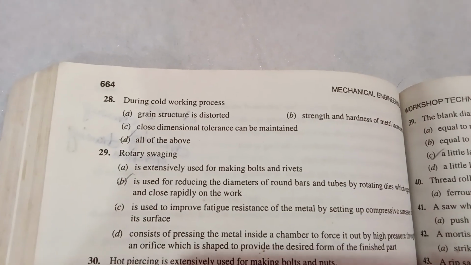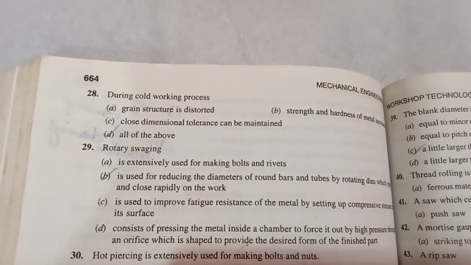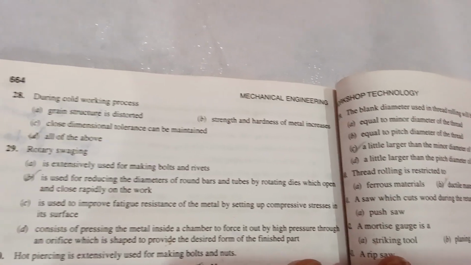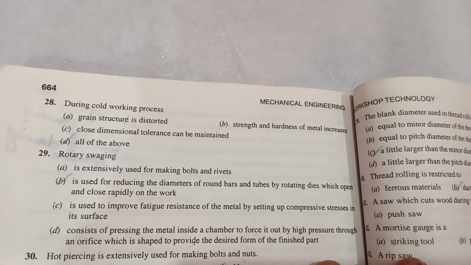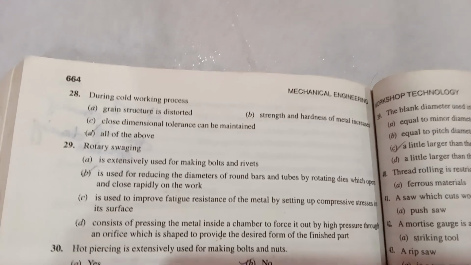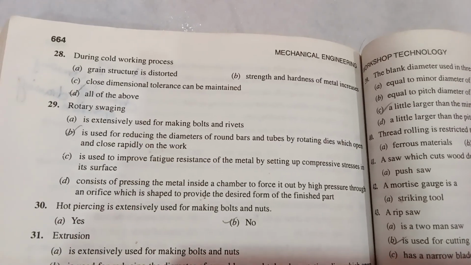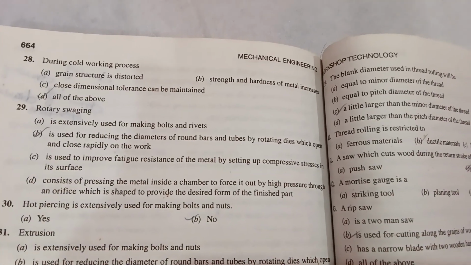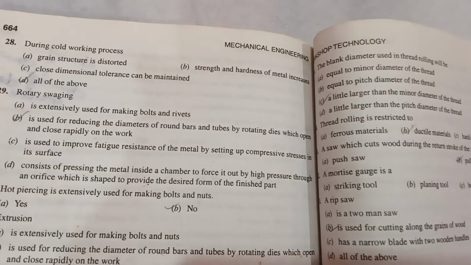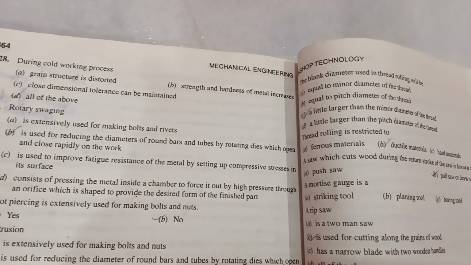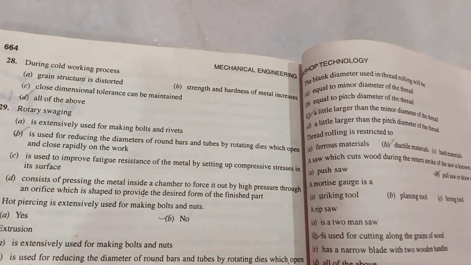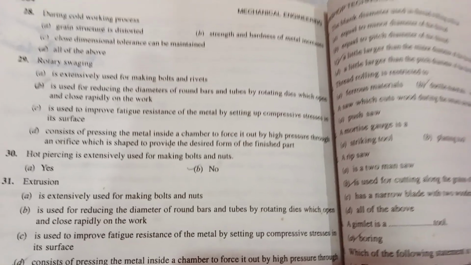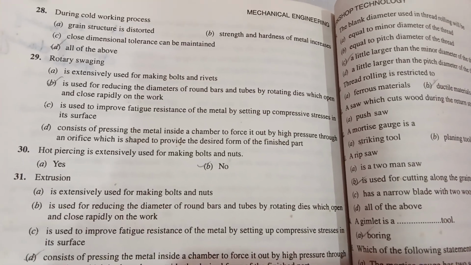During cold working process, grain structure is distorted, strengthened, hardness of metal increases, close dimensional tolerance can be maintained, all of the above. Rotary swaging is used for reducing the diameter of round bars and tubes by rotating dies which open and close rapidly on the work. Hot piercing is extensively used for making bolts and nuts.